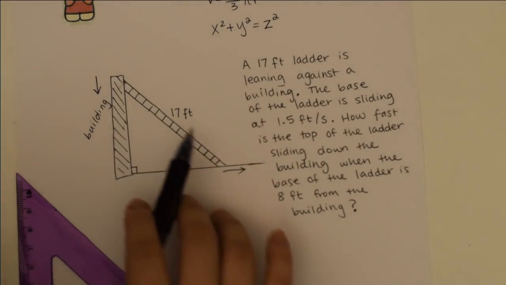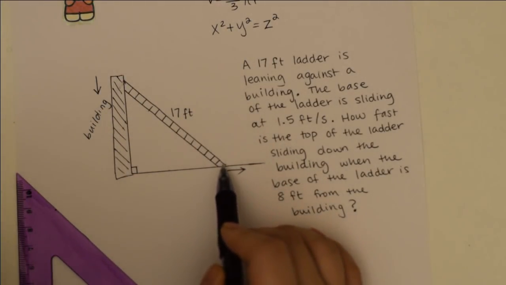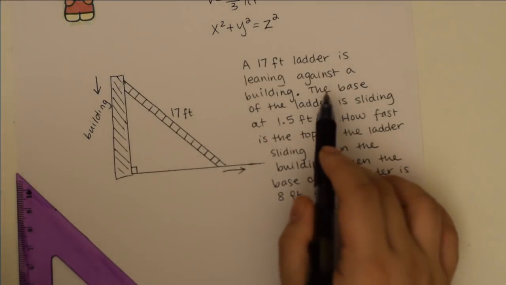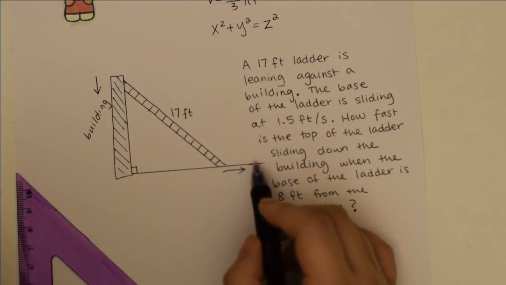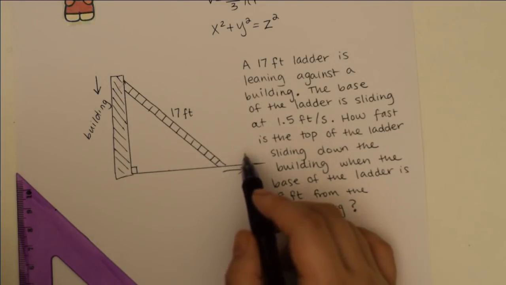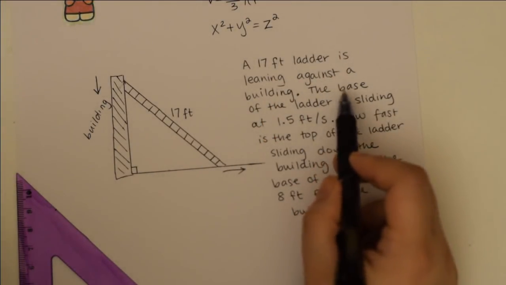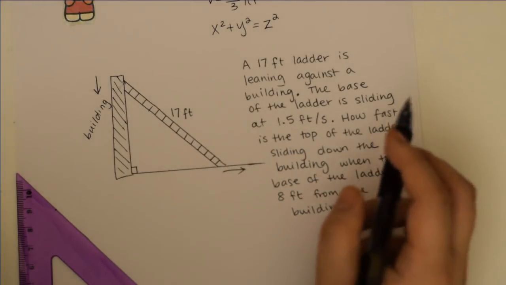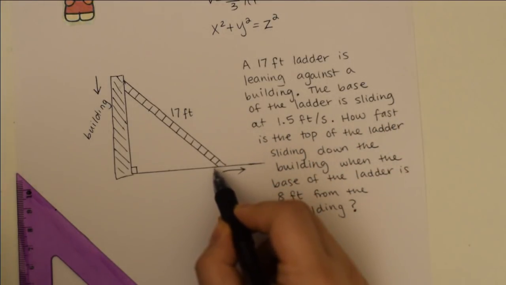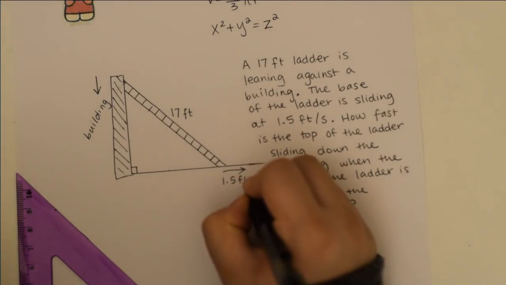But the idea is the ladder is leaning against the side of a building, and the bottom of that ladder is sliding outwards this way, okay? So either someone is pulling it, or it's just slipping, or whatever your word problem says. In this case, the base of the ladder is sliding at 1.5 feet per second.